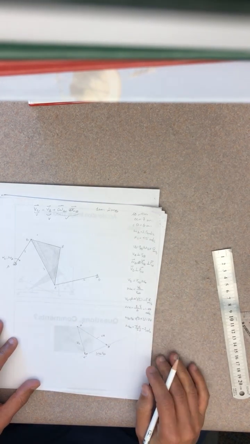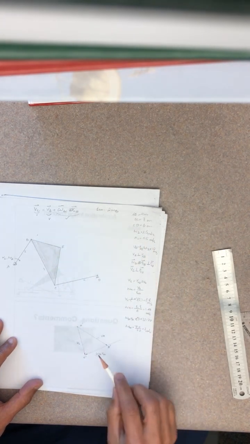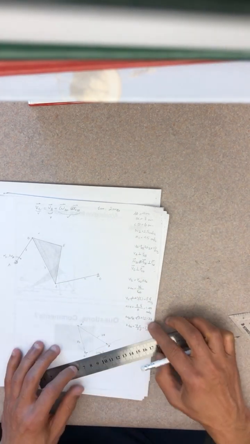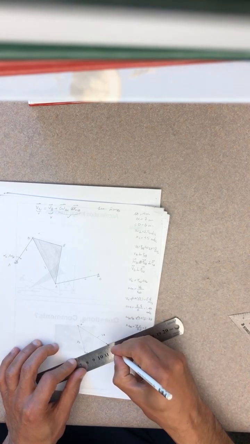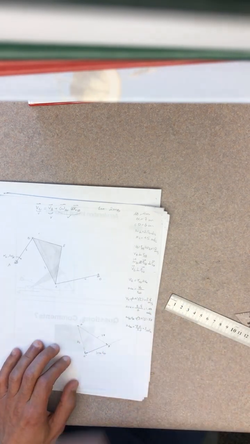Now, if I want to find the velocity of E, I have to reconstruct this triangle on this line. B goes to B prime, C goes to C prime. So technically this line, which I make a little thicker, represents this line. I need to measure this angle.